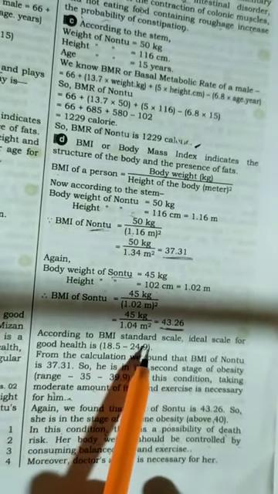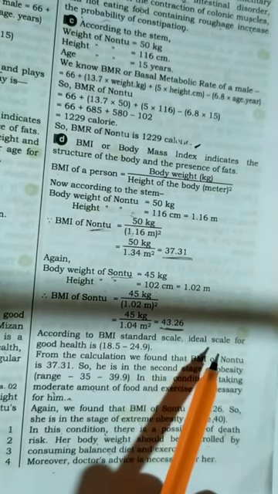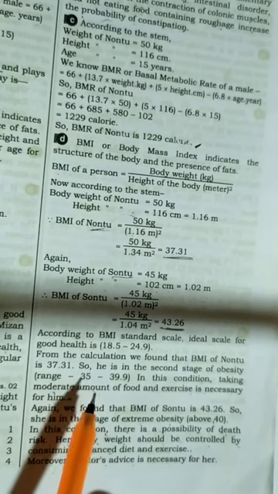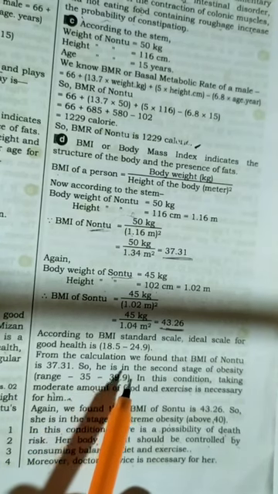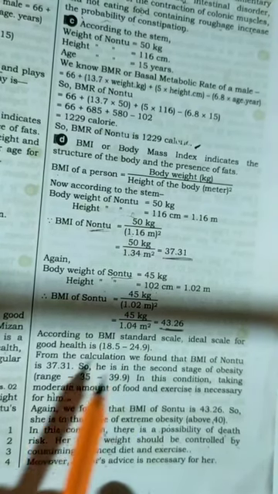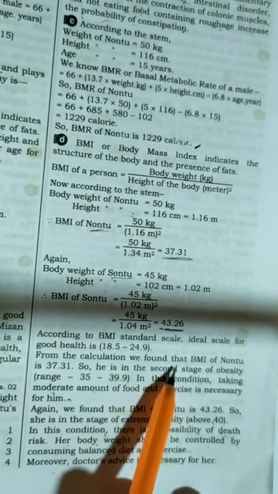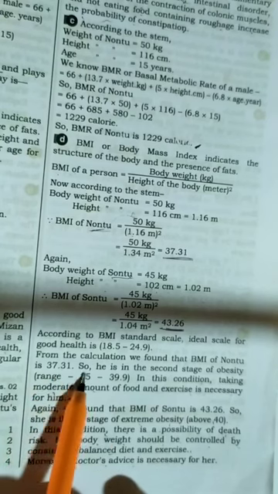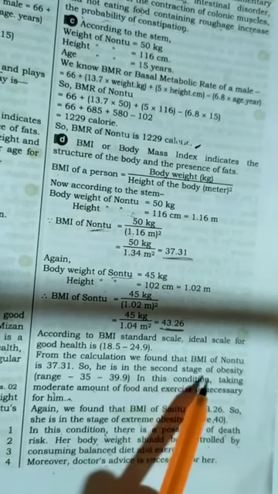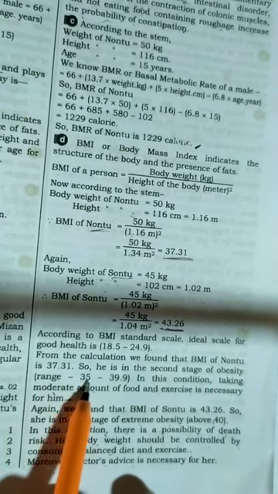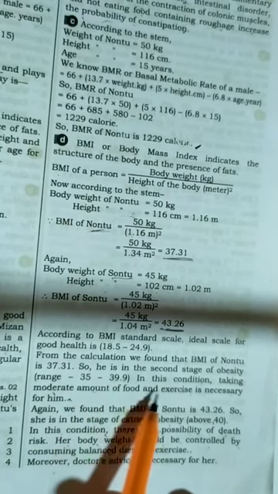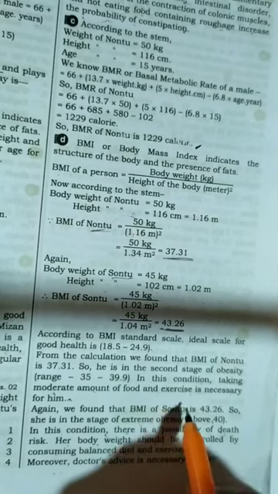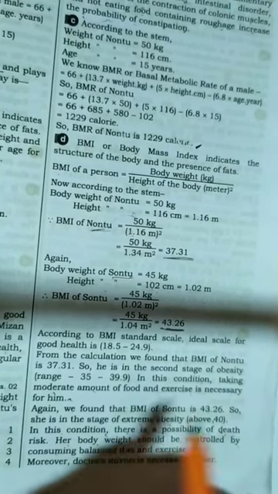According to the BMI standard scale, the ideal scale for good health is 18.5 to 24.9. From the calculation, we found that the BMI of Nontu is 37.31, so he is in the second stage of obesity, range 35 to 39.9. In this condition, taking a moderate amount of food and exercise is necessary for him.